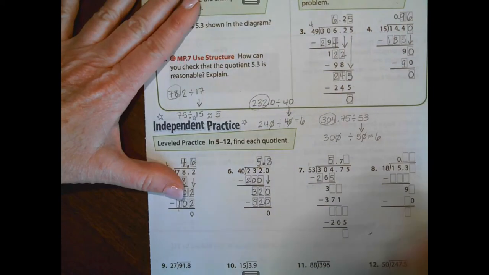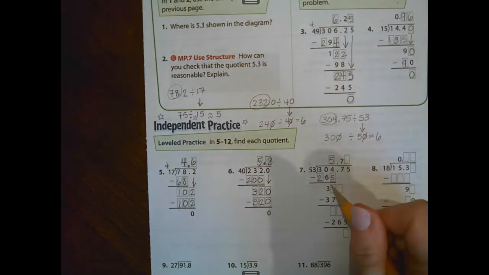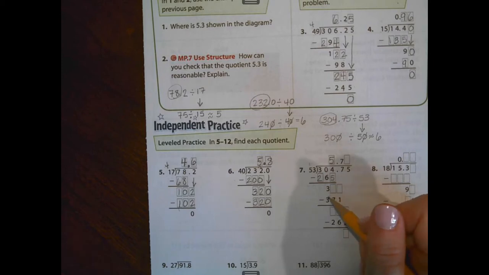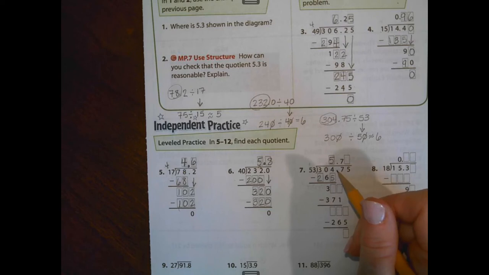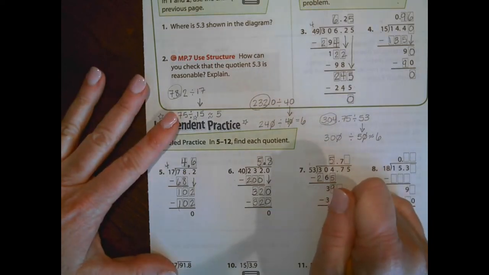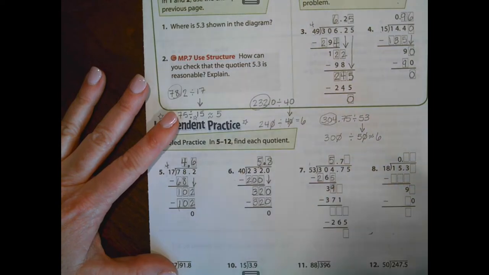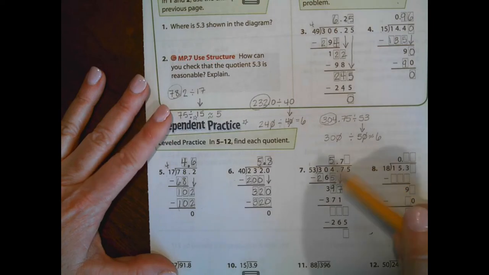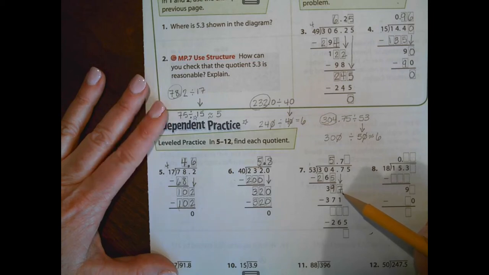All right, we're going to subtract. I just count up from 265 to 304, 265 to 275, 285, 295, up to 4, and I get 39 as what's left over. All right, I need to bring down the 7, and now I need to think about how many times 53 is going to go into 397. I'm going to guess, I don't have to guess. They told me 7. They've already got it up there.